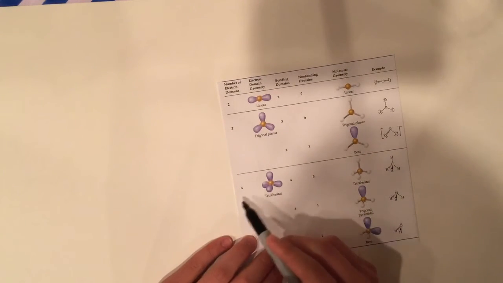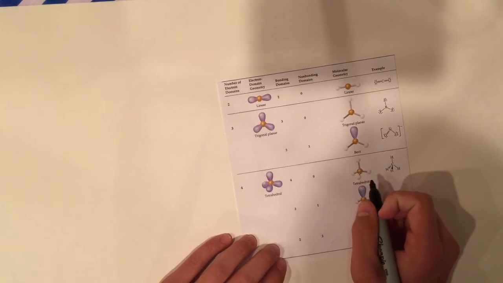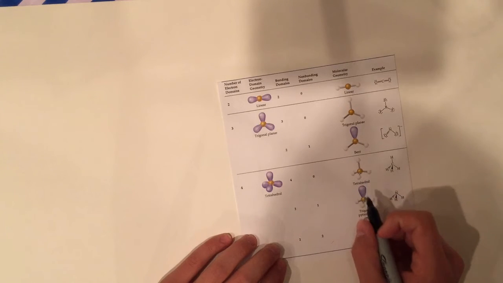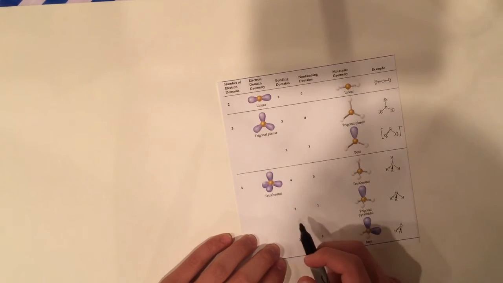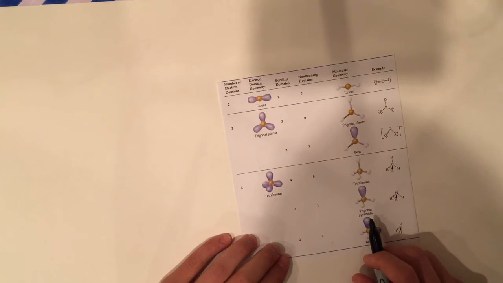If you have 4 electron domains and all of them are bonding domains, then the shape will be tetrahedral, which I have been referencing multiple times throughout this video. If you have 3 bonding domains and 1 non-bonding domain, then the shape will be trigonal pyramidal, just like NH3.